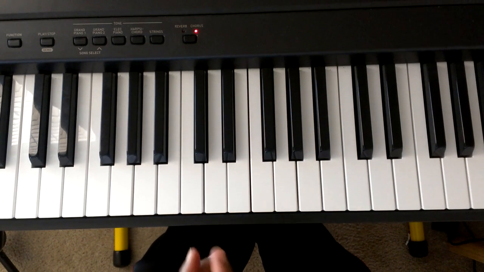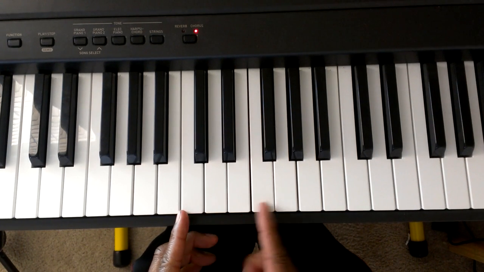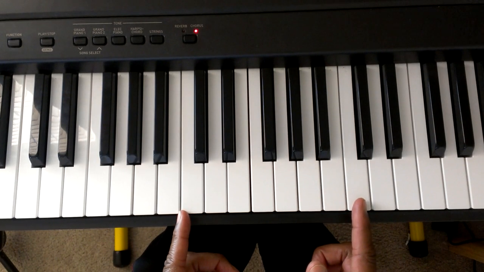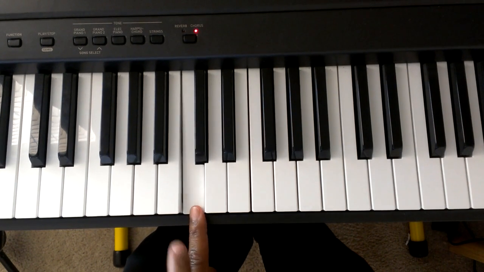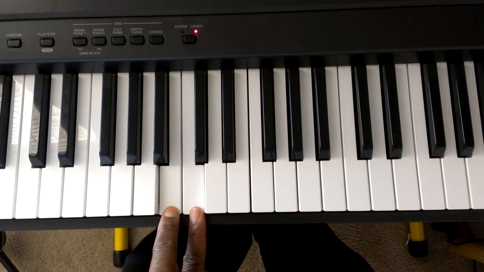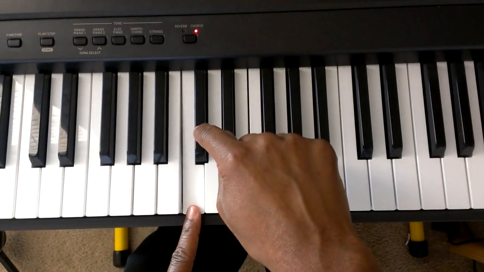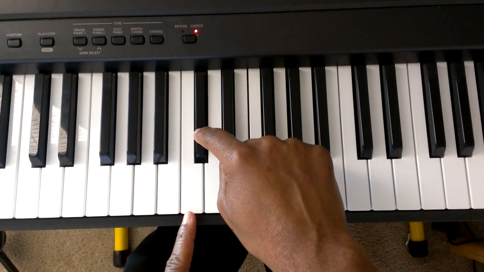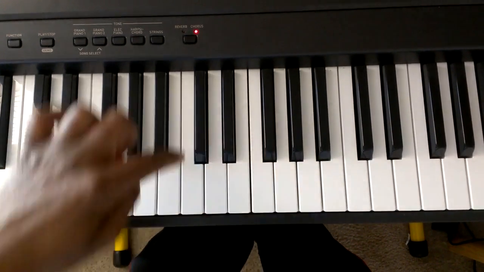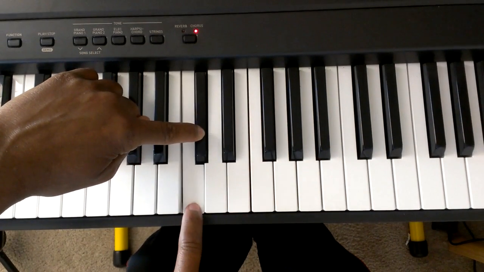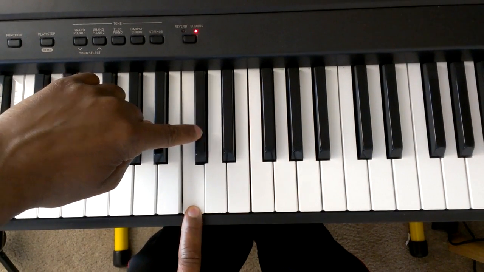So we're going to start off from middle C, all the way up one octave to the next C. We're going to do half steps. So from the C to the B is a half step. From the C to the C sharp is a half step. Like I said, it doesn't matter if it's a white key or a black key. From the C sharp to the C is a half step.